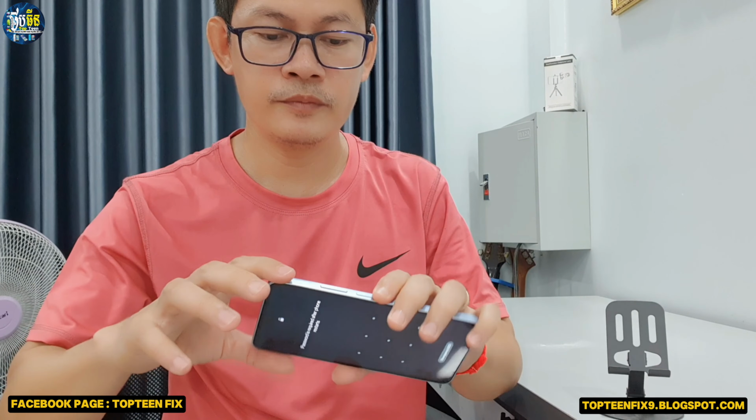Firstly, you need to turn off the phone by holding the volume up and the power buttons together at the same time. Okay, up and power. And then just slide down to turn off the phone and wait for it to power off completely. The vibration is to show that the phone is already turning off.